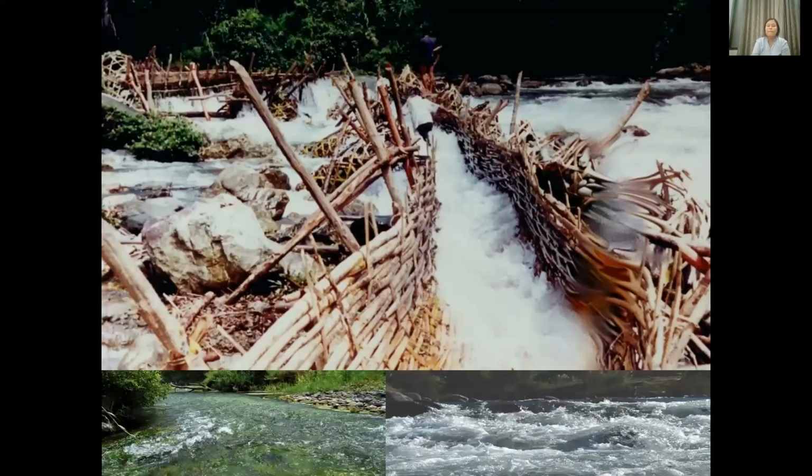Then, the slide shows how fast the currents are in the hill streams. But in this kind of environment, the sisorid catfishes are surviving. So they have these special features for adapting to this kind of life.